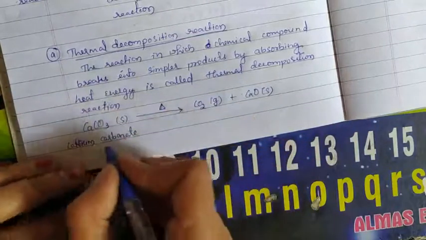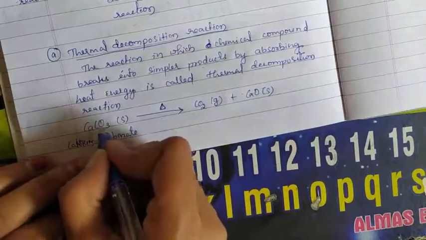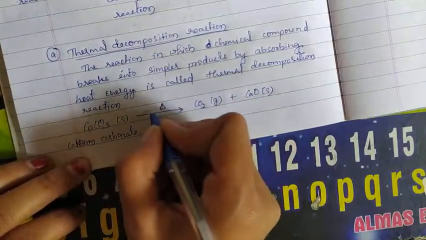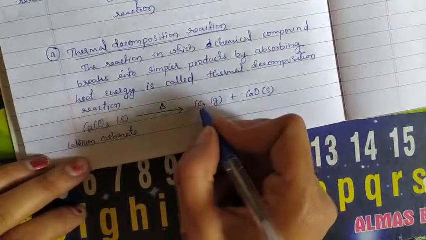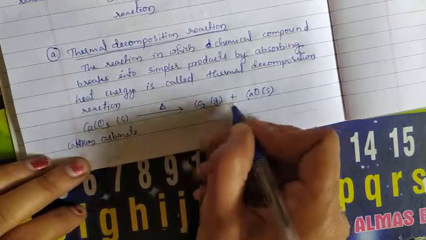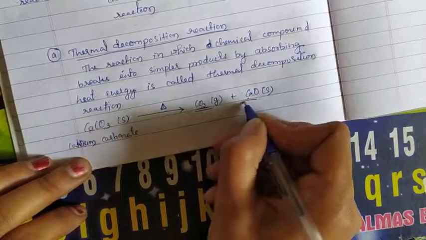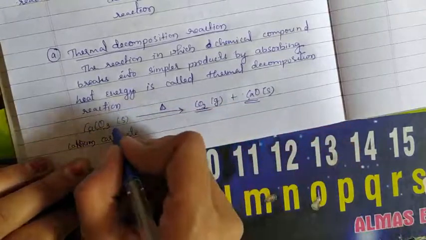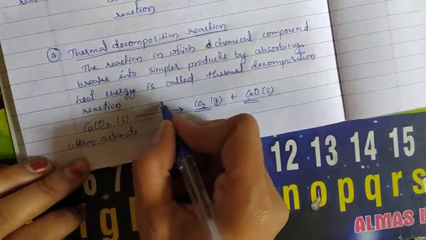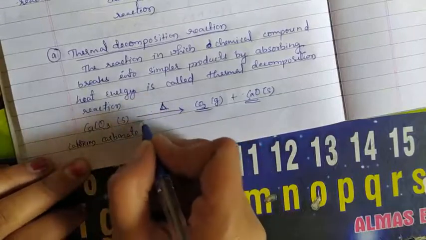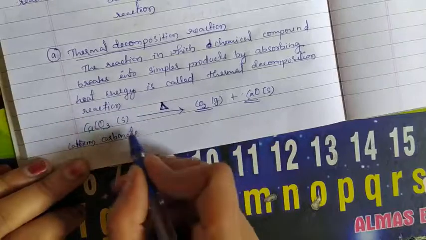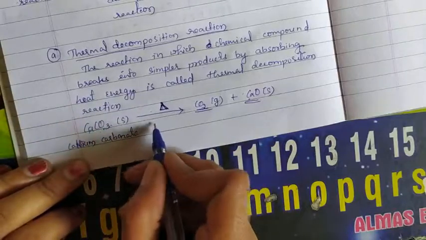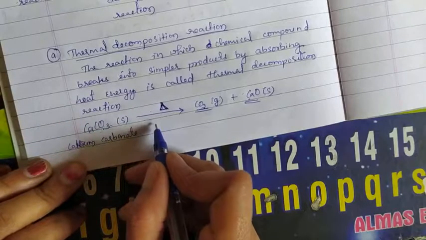When this calcium carbonate absorbs the heat energy or is heated, it breaks into calcium oxide and carbon dioxide. Here this reaction takes place due to the absorption of heat energy. Therefore, it is an example of the thermal decomposition reaction.